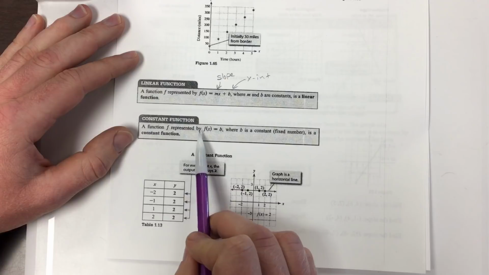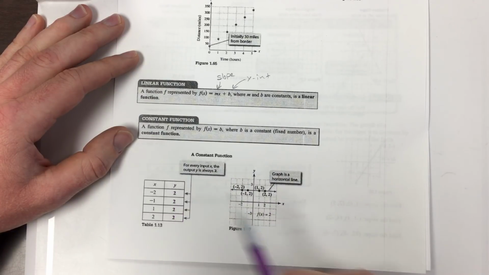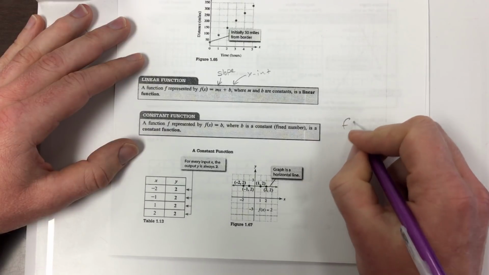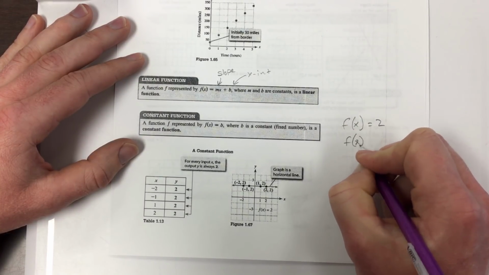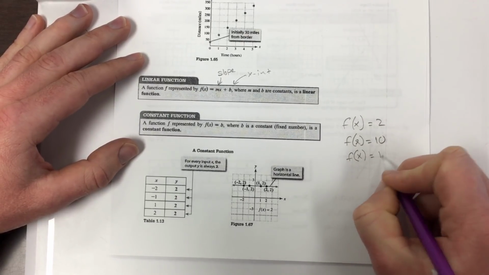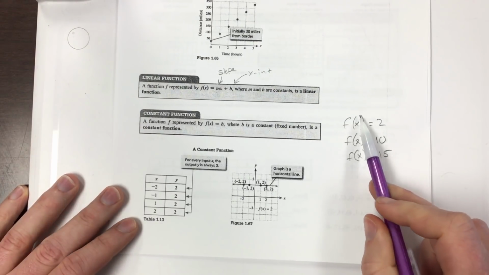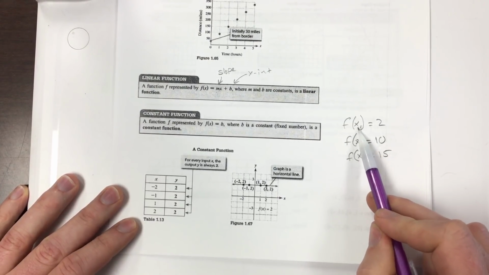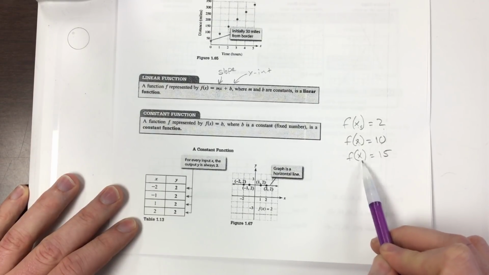A function f represented by f of x equals b, where b is a constant fixed number, is a constant function. An example of this would be f of x equals 2, f of x equals 10, f of x equals 15. What all these functions are saying is that no matter what I plug in, I'm getting a 2 out. No matter what I plug in, I'm getting a 10. No matter what I plug in, I'm getting a 15.